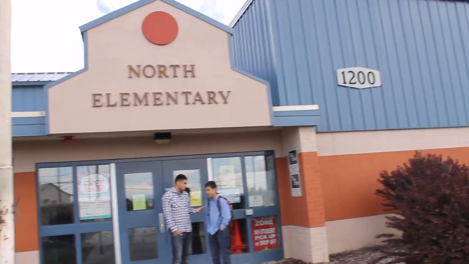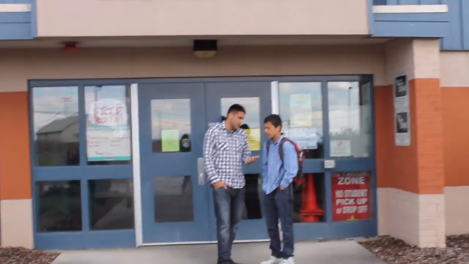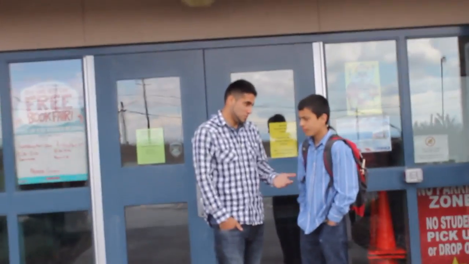The definition of social and emotional learning is: social and emotional learning involves the process through which children and adults acquire and effectively apply the knowledge, attitudes, and skills necessary to understand and manage emotions, set and achieve positive goals, feel and show empathy for others, establish and maintain positive relationships, and make responsible decisions.